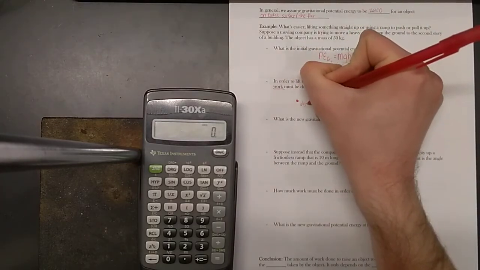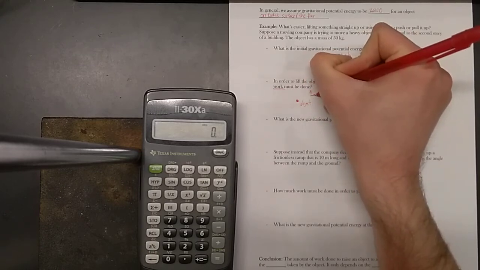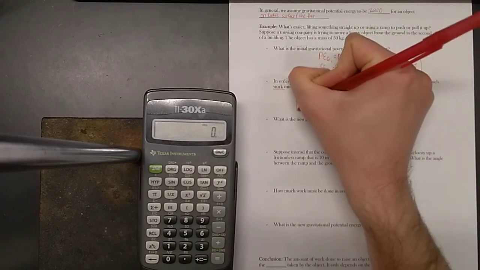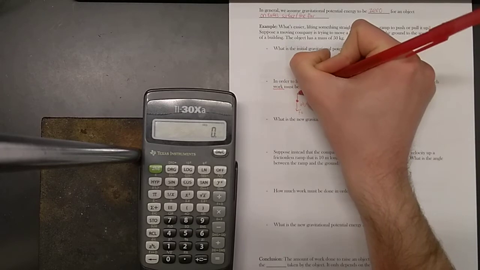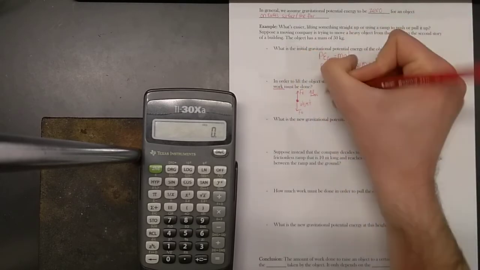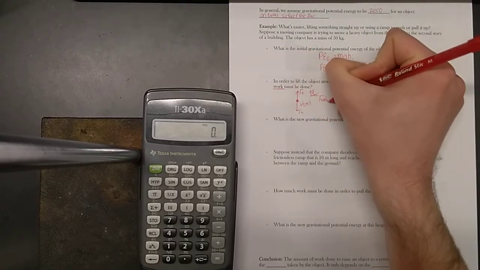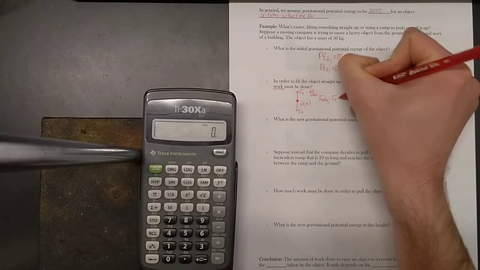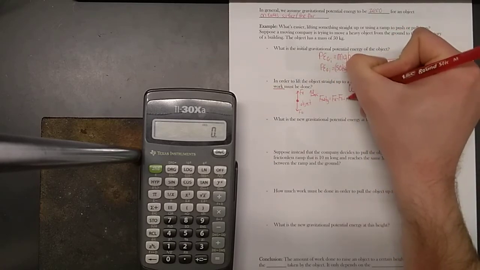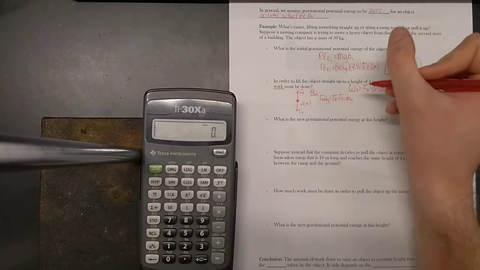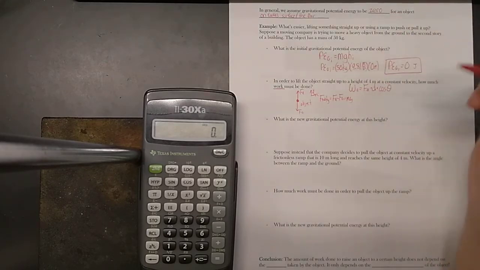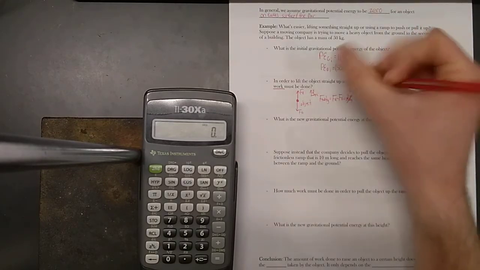Here's our object, axis, very simple free body diagram, Fg down, applied force up. F net y equals Fa minus Fg equals ma y. Let's assume that it says we're lifting at a constant velocity, so there's no acceleration.